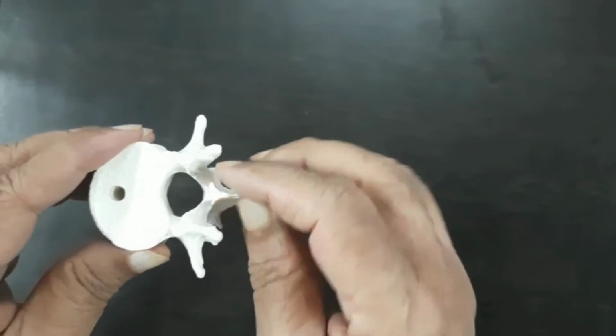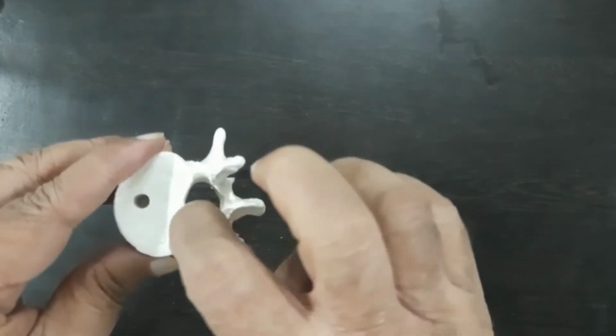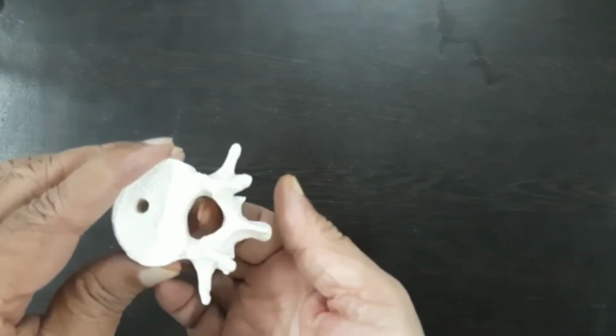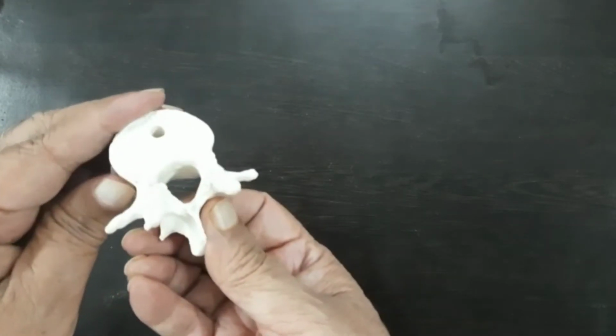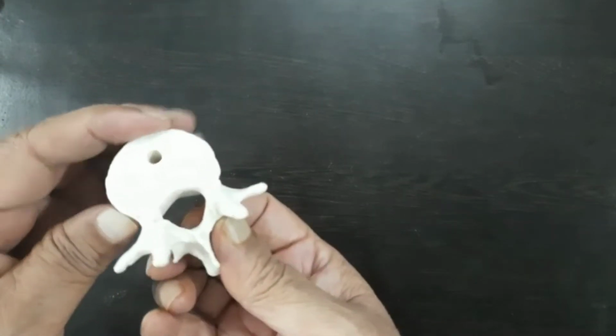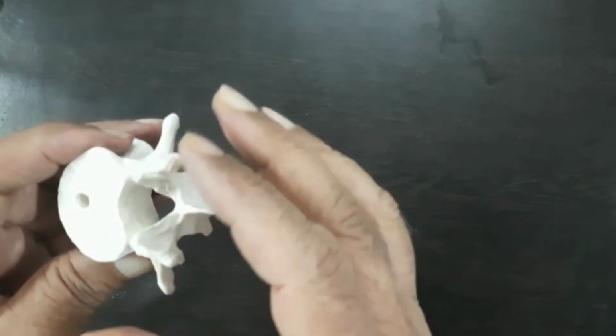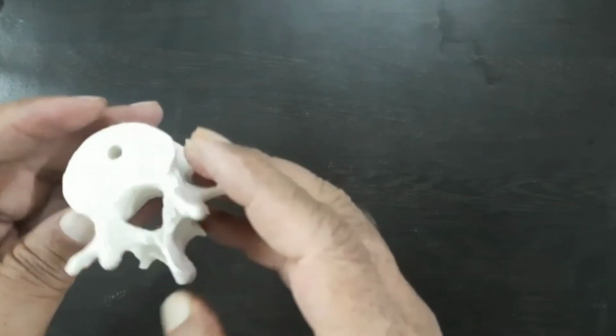Between the body and the vertebral arch there is a foramen, and in the lumbar vertebrae it is almost triangular. So these are the parts of a typical vertebra.